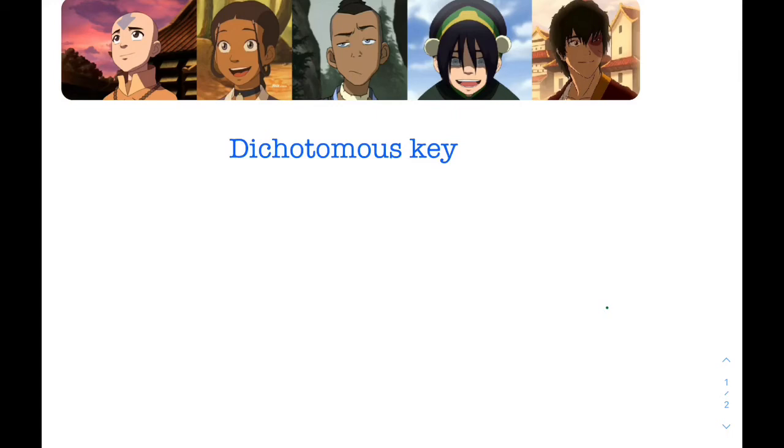We're going to try to make a sample dichotomous key. We've got 1, 2, 3, 4, 5 different things to categorize. And the idea of a dichotomous key is it's a way to tell these things apart if you don't know what they are, with a series of questions that each have 2 choices.